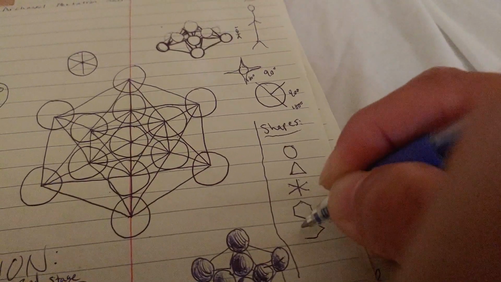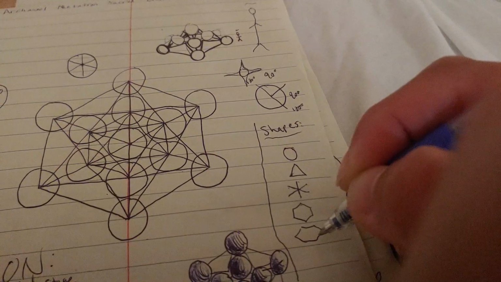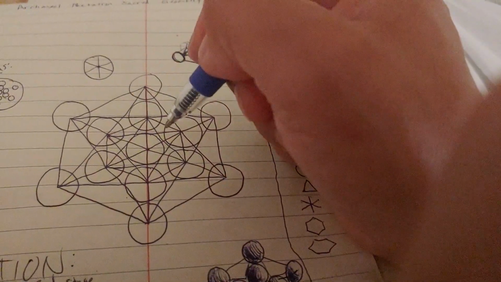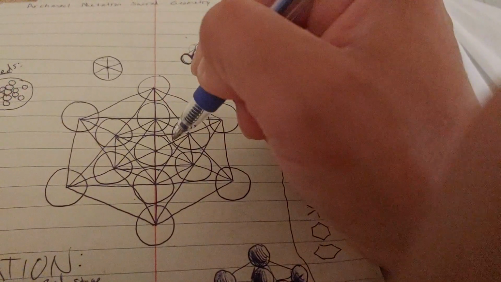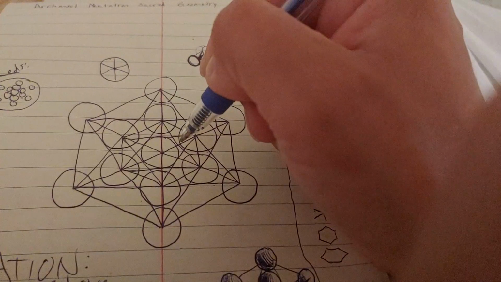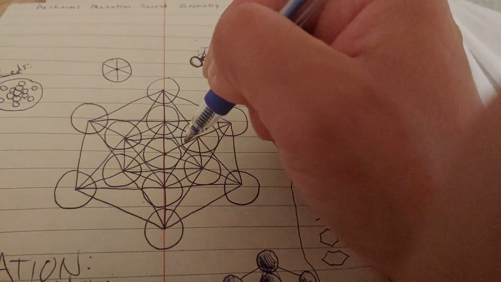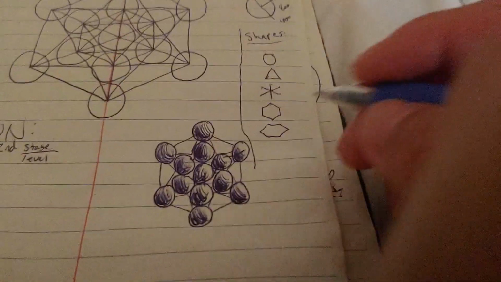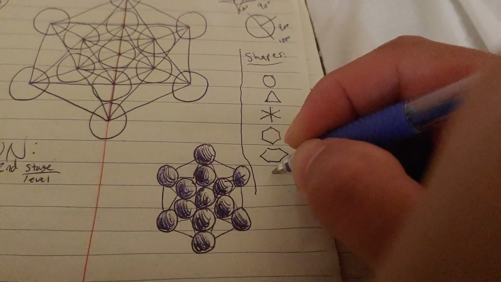I think. It's something that looks like this, equal sides. There, there, there, there, and there. Then outside of that, well, there's a star. And outside of that, we have this shape. So we can even draw that out.